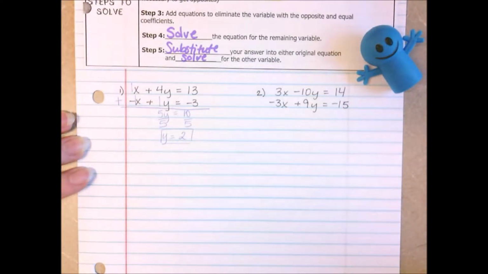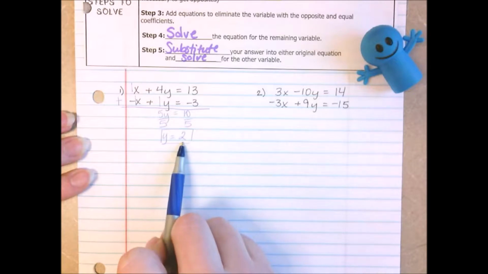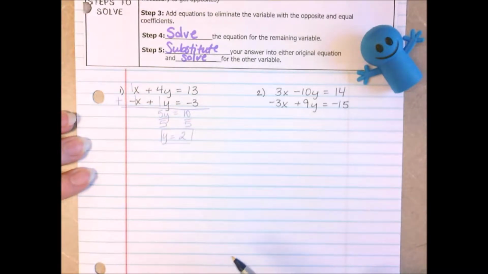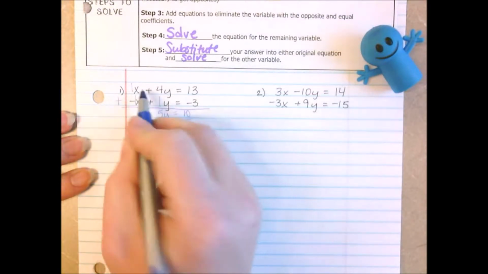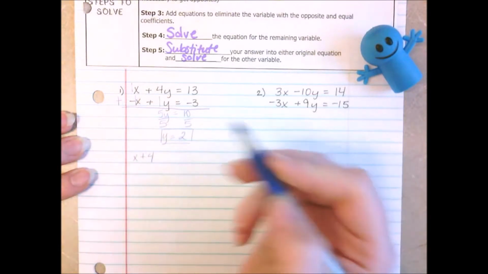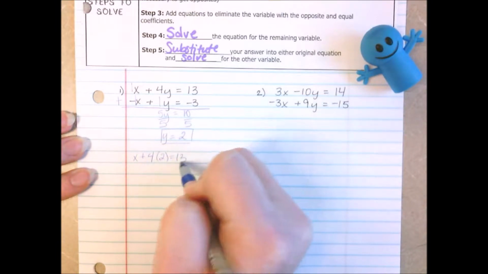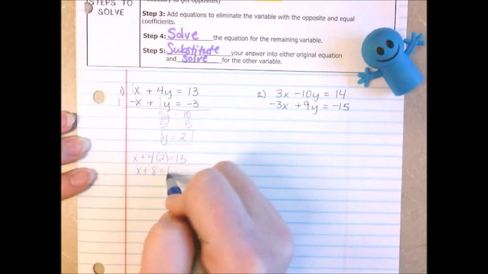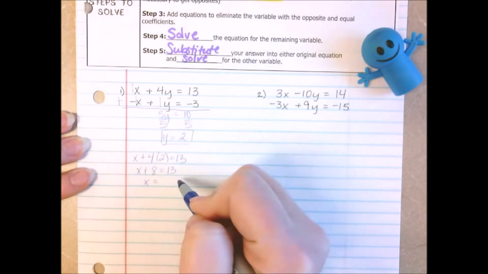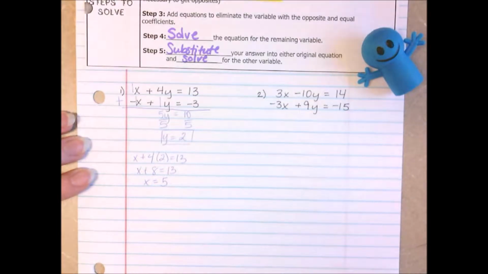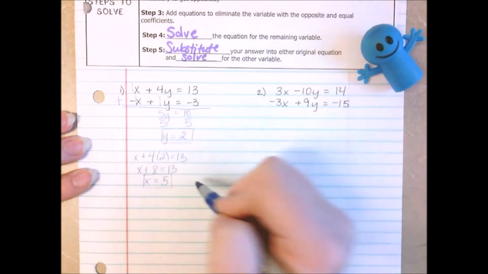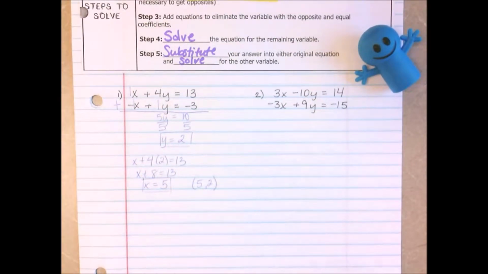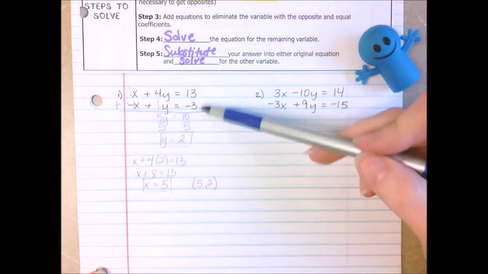Now, just like when we did substitution, when y equals 2, we have to go back and find x, so I can plug in y equals 2 to either one of my original equations to solve for x. So, for instance, if I use the first equation, I'll do x plus 4 times 2 equals 13. That 2 going in for y. I'll end up with x plus 8 equals 13. Subtract 8 from both sides, and we will end up with x equals 5. Now I've found both of the pieces of my equation, and so my answer is 5, 2. That's the solution to these equations.